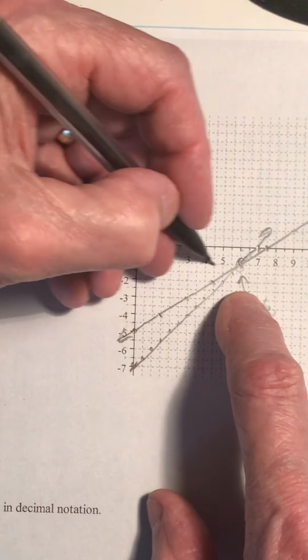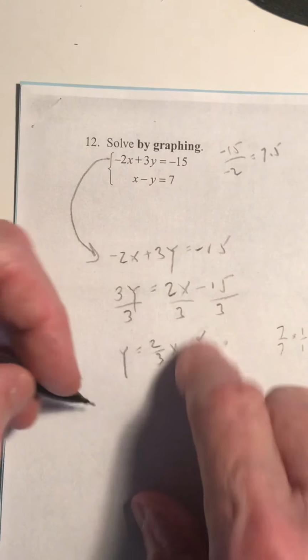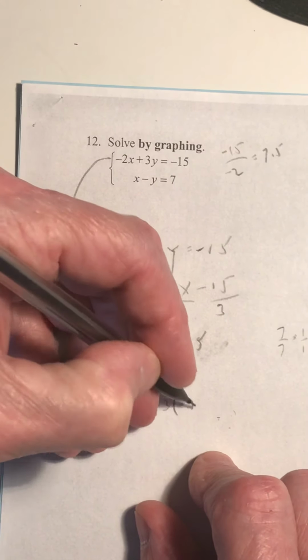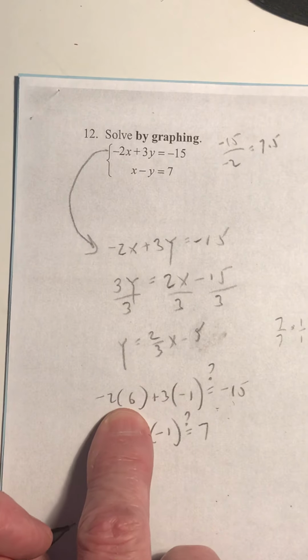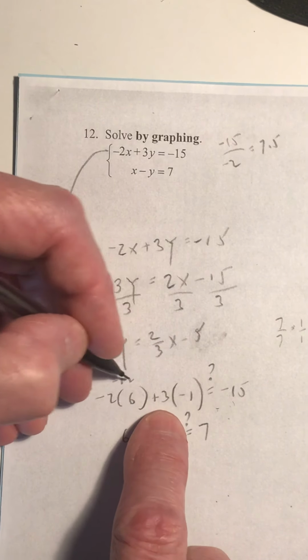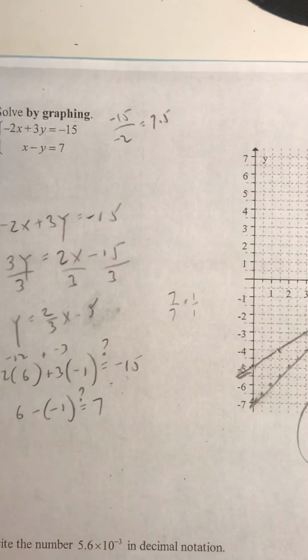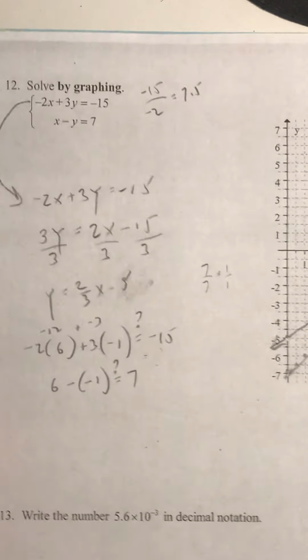If you want to check that, take this, plug in 6 for x and -1 for y, and see if it really comes out -15, and also 6 for x and -1 for y there, and see that that comes out to be 7. Well, -12 plus -3 does add up to -15, and 6 take away -1 becomes 6 plus 1, 7, so that convinces us that this work was correct.